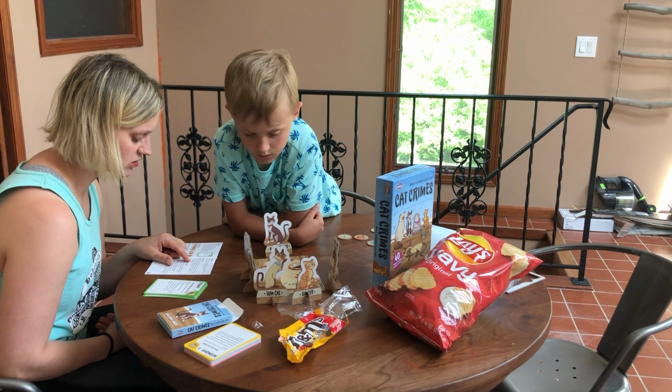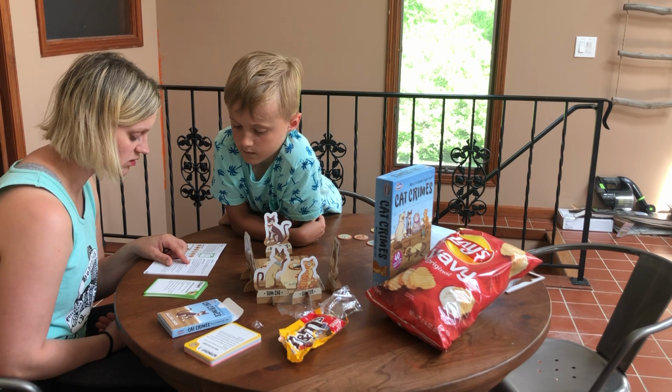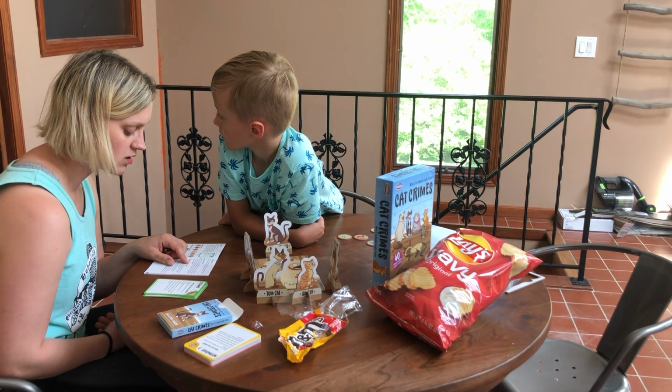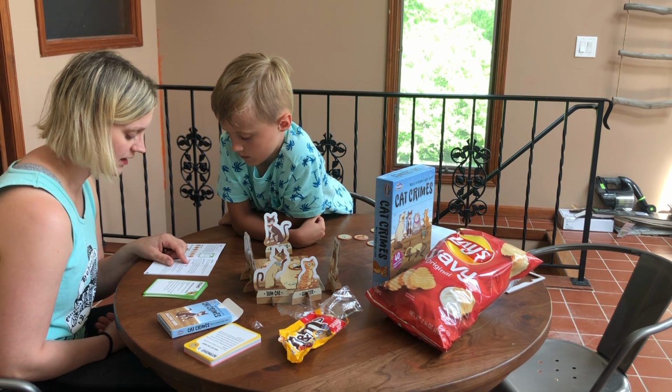Read each clue on the challenge card. Determine the placement of cats that would satisfy all of the clues listed. Once you've placed all of the cats around the edges of the game board, you can name the cat sitting in front of the crime token. You've caught the cat culprit.